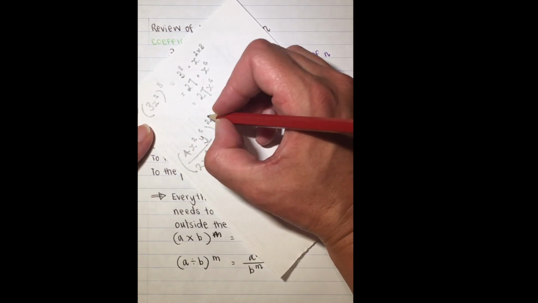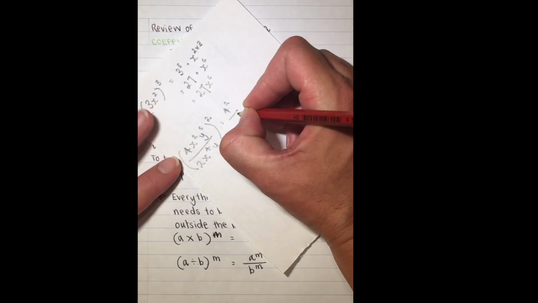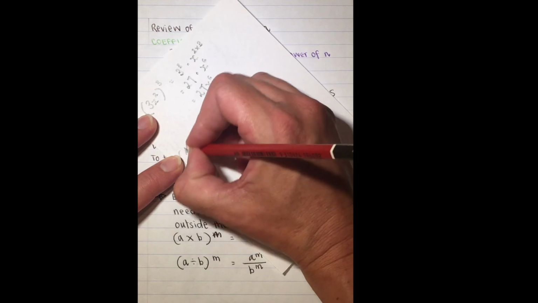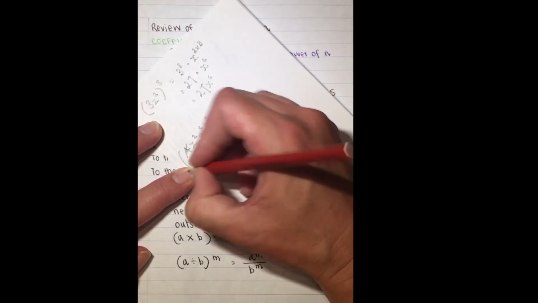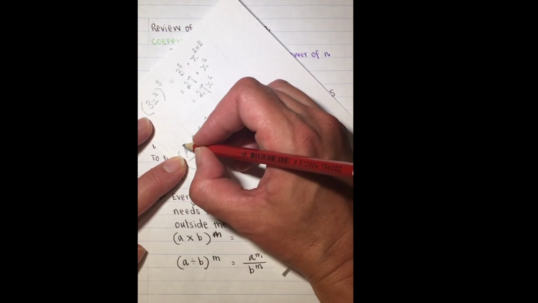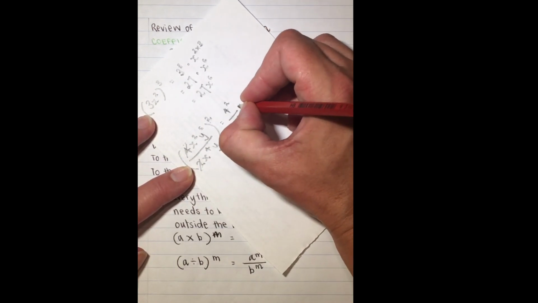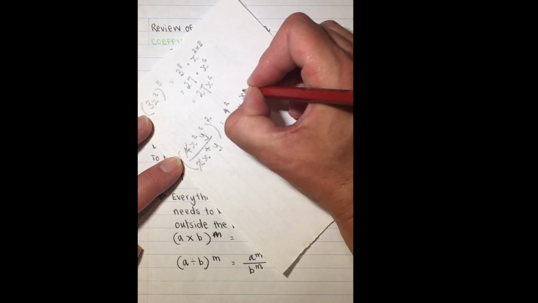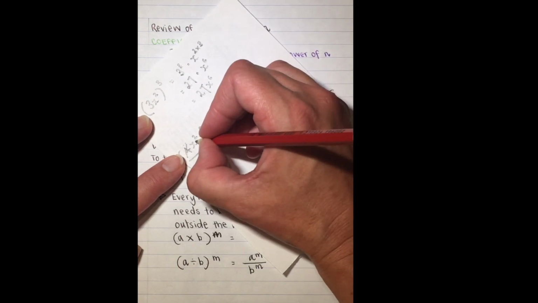So let's go. I've got 4 to the power of 2. Coefficient first, on the top and on the bottom. 4 to the power of 2. 2 to the power of 2. Again, remembering that really it's 1 times 2. Or 1 times this. Times x. 2 times 2. Yep.